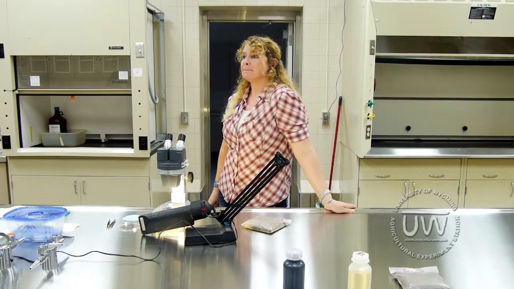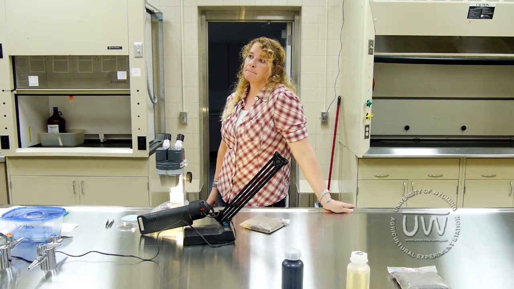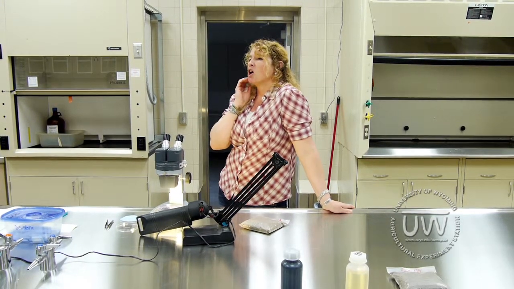Okay, yeah. Can I ask you, why didn't you just use regular compost? I mean, it seems like you have to go through another filtering step. Why not just use compost?